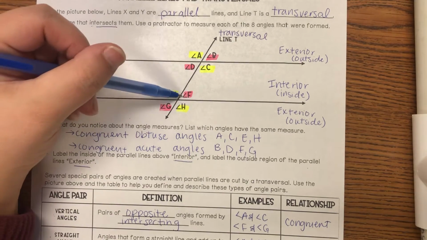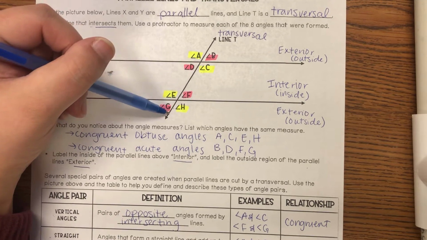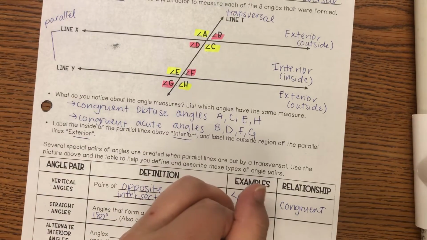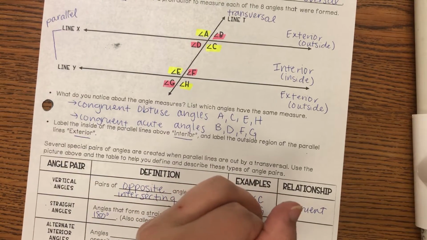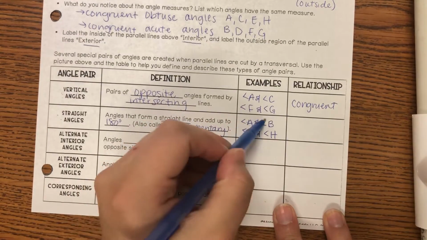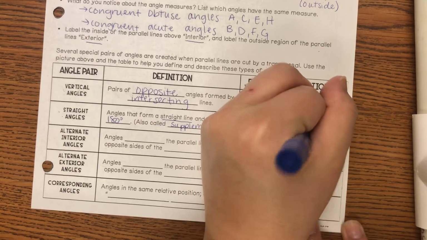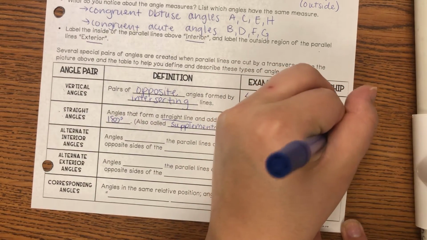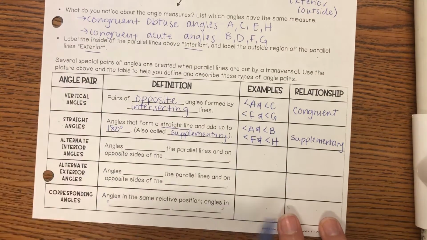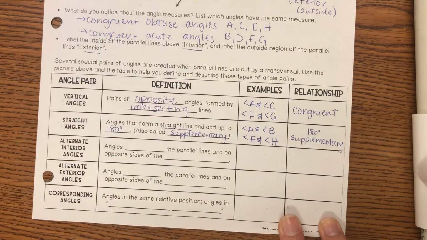So right here, angle F and angle H, when those are added together, they create this straight angle right here, this straight line. Okay. The relationship between A and B and F and H is that they are supplementary. They are not congruent, but when they are combined together, they equal 180 degrees.